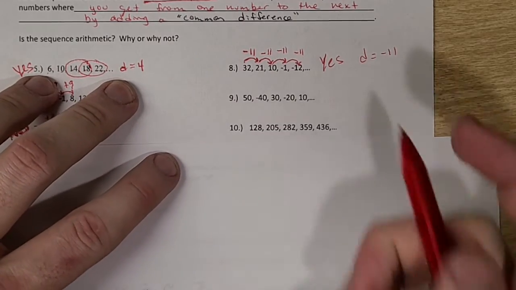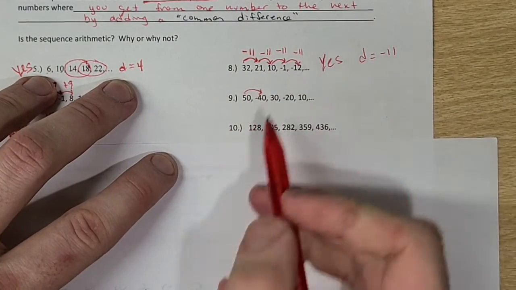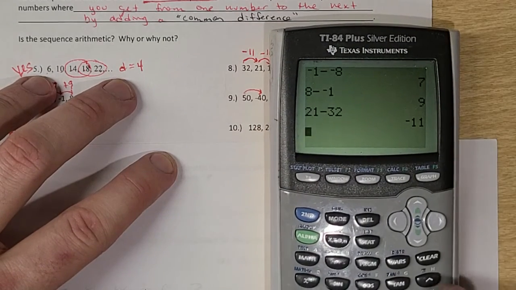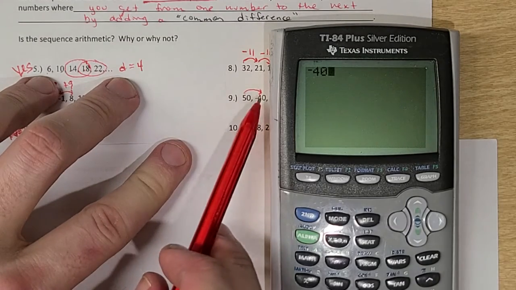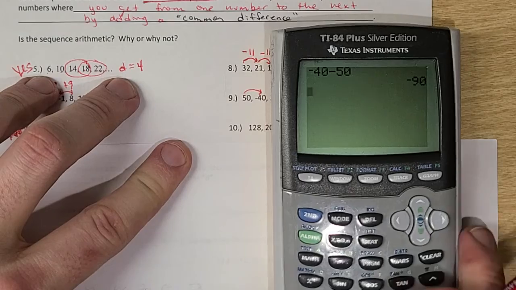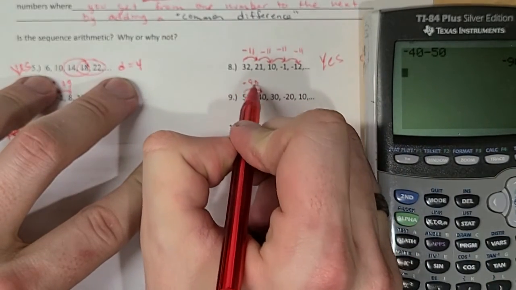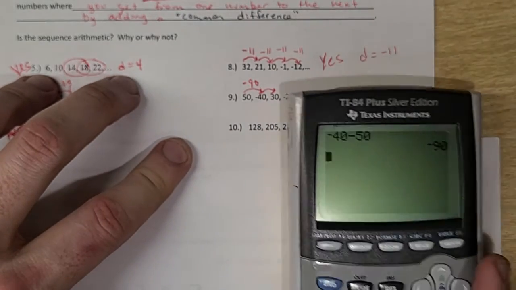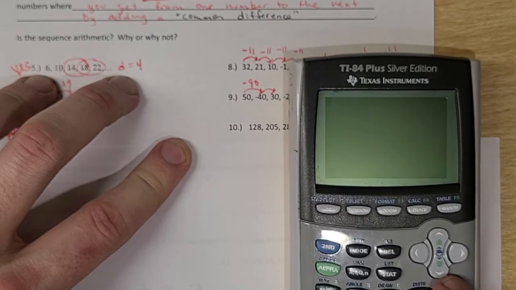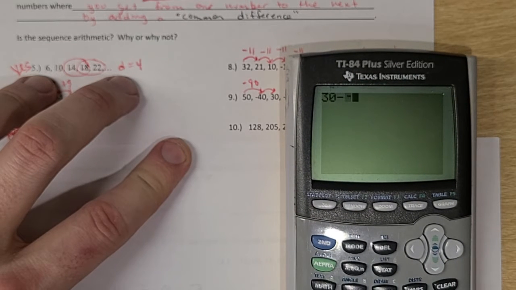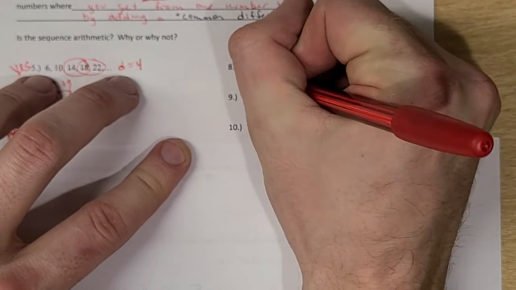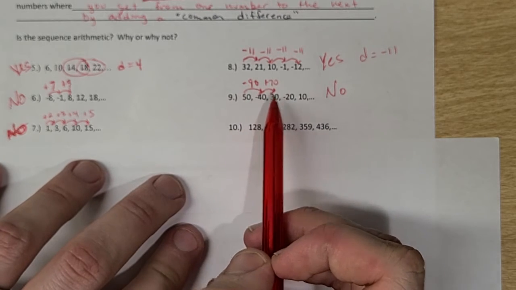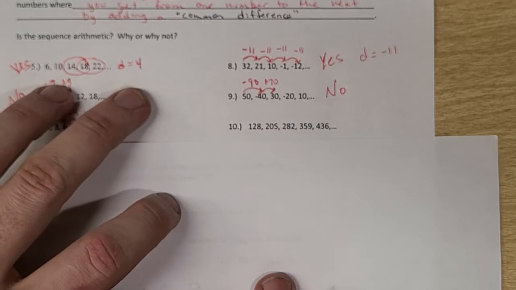All right, let's look at number 9. So to go from 50 to -40, oh, goodness gracious. Again, I can take my little trick I just learned, and I can say -40, that's the second number, subtract 50. Oh, it looks like I had to go down 90. That's kind of a lot. Now from -40 to 30, same trick. 30 minus -40. That gives me, I'm actually going up 70. That's a hard no. Look at it. First you went down, then you went up. That's definitely not arithmetic. Definitely not a common difference.